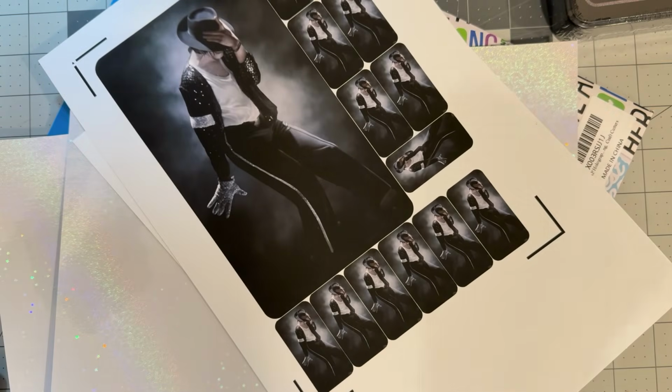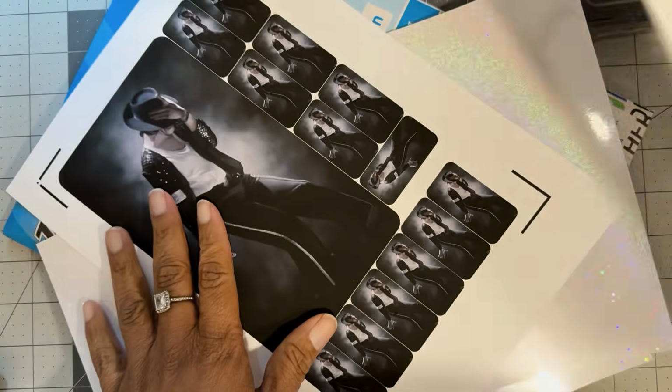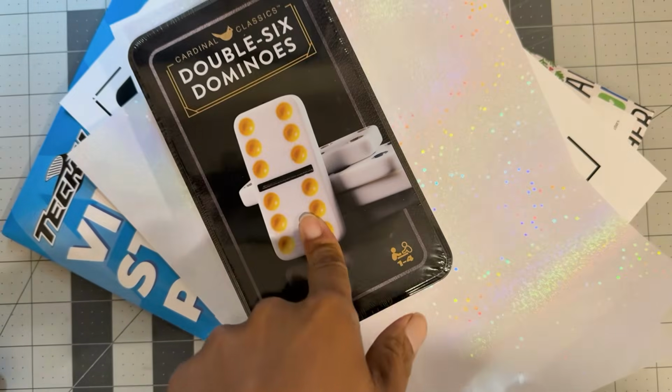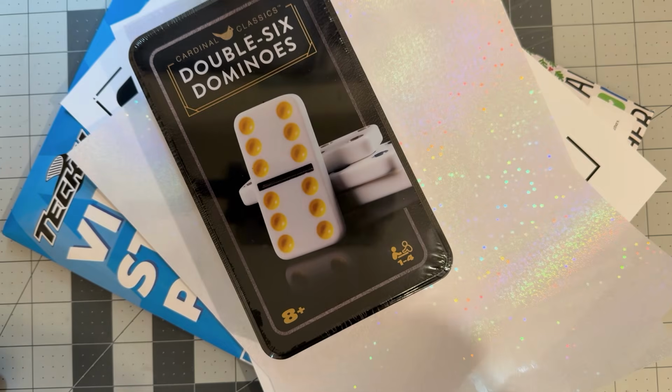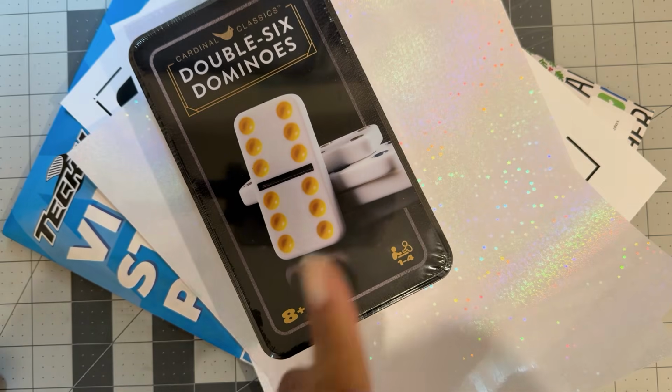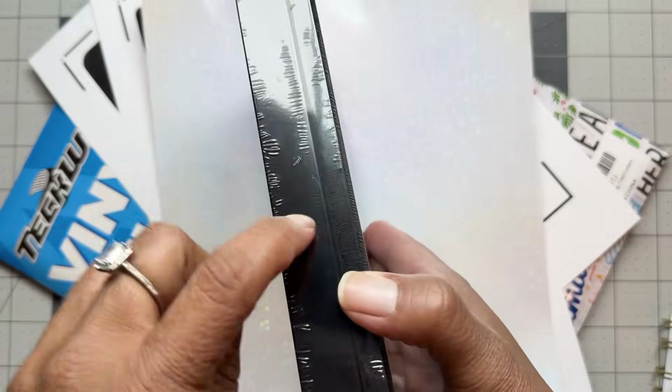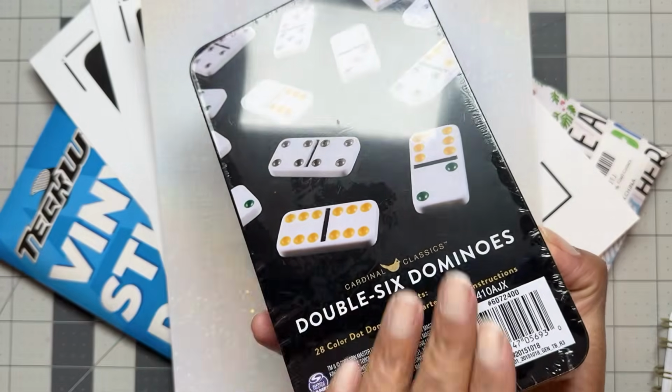My dominoes. So these are what I decided to use. I just wanted to make something fun. And so we're going to put this sparkle on top of it. That's what we're going to do. These are the dominoes that I'm using. These came from Walmart. There's absolutely nothing wrong with using this tin. It's a good, nice, sturdy tin, so there's nothing wrong with this.